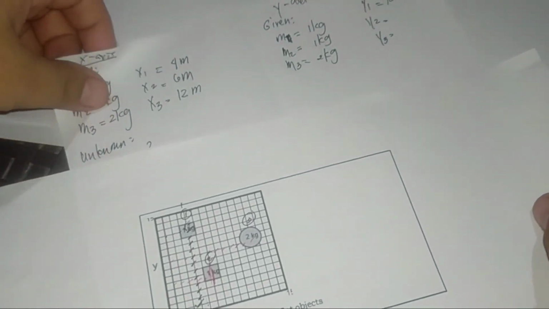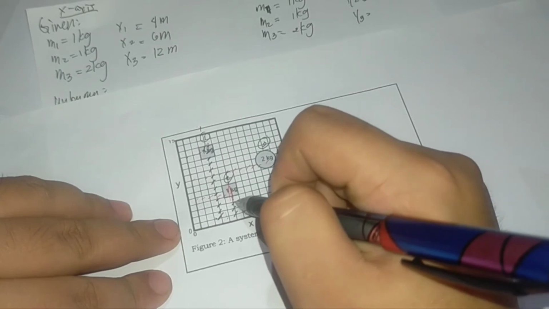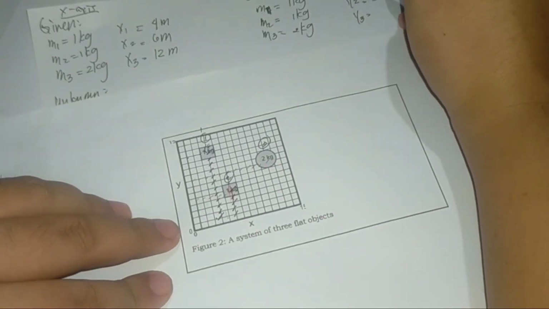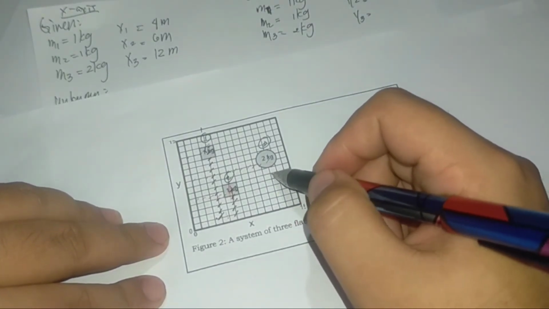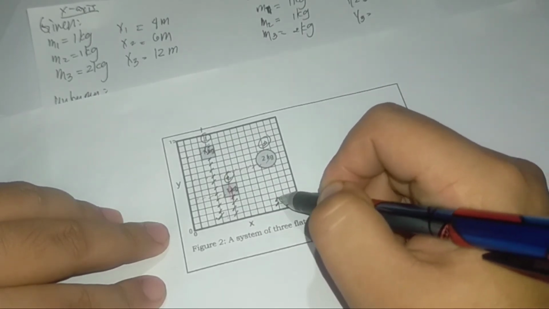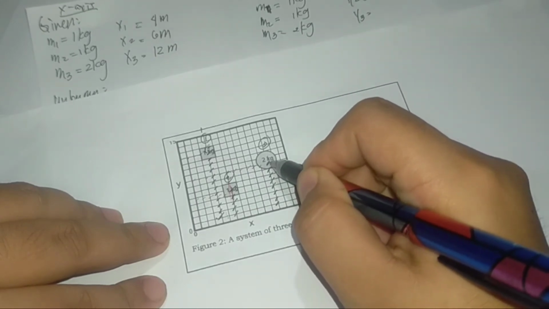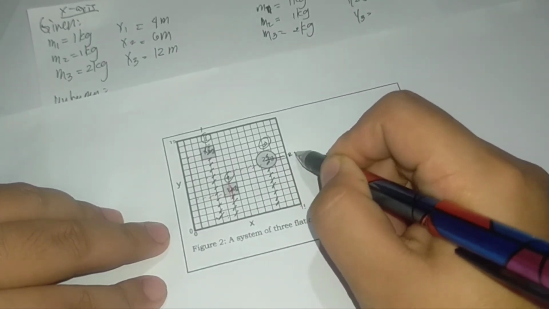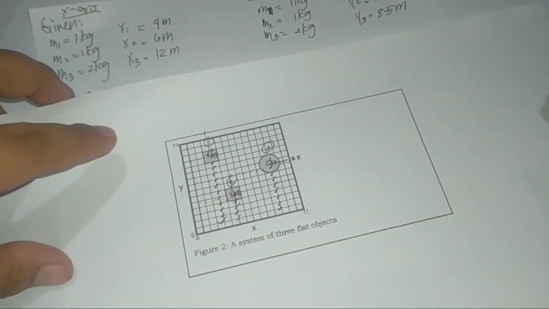Next is y2. So eto y2. 1, 2, 3, 4, 5. So we have 5 meter. Next, in this portion, y3. So we have 1, 2, 3, 4, 5, 6, 7, 8, 9 yan. So, something like in this portion, 8.5. So we have 8.5 meter.